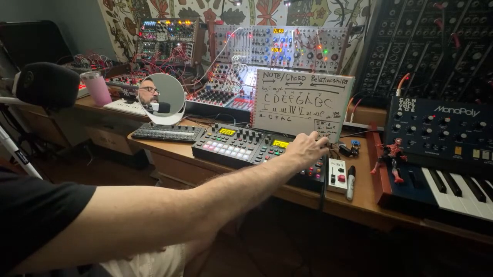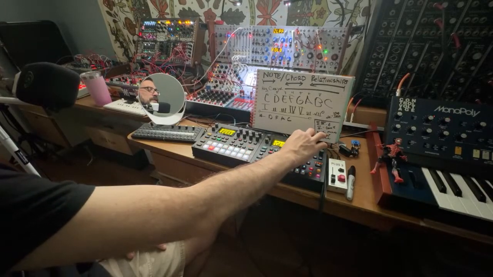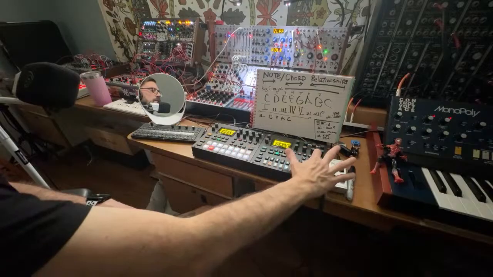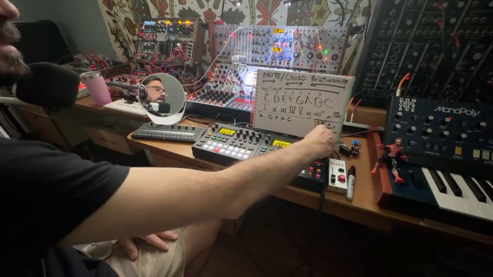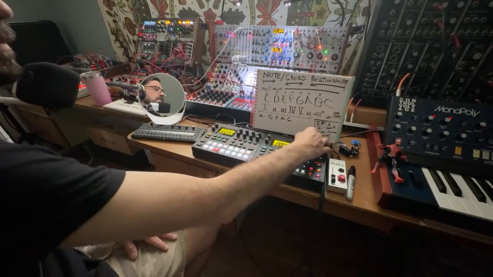If I want to give it more harmonics, make it a square, right? And this is why I love the Digitone, because I can make any sound. It's that easy. If you know what you're doing.